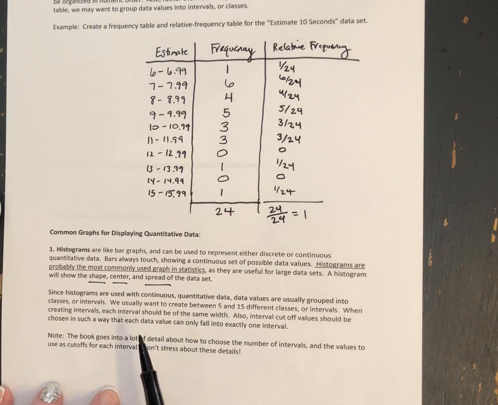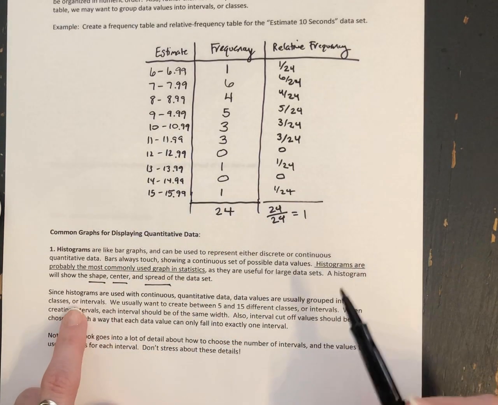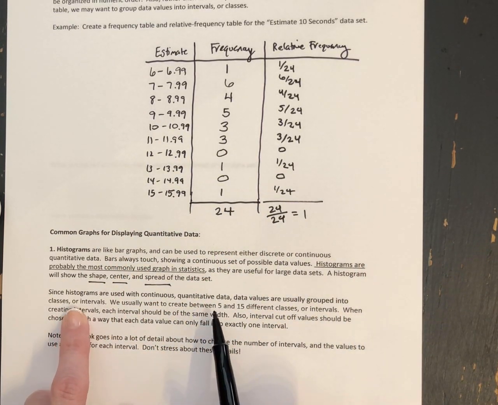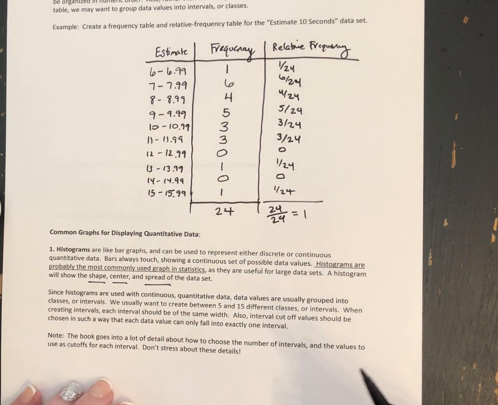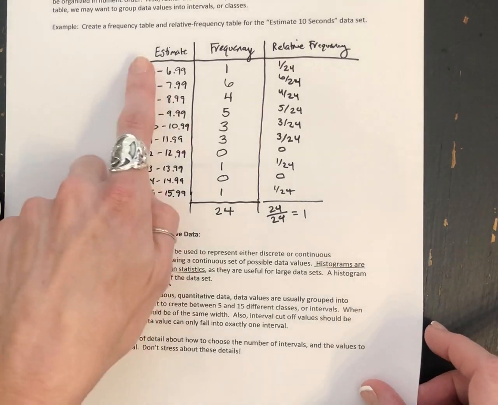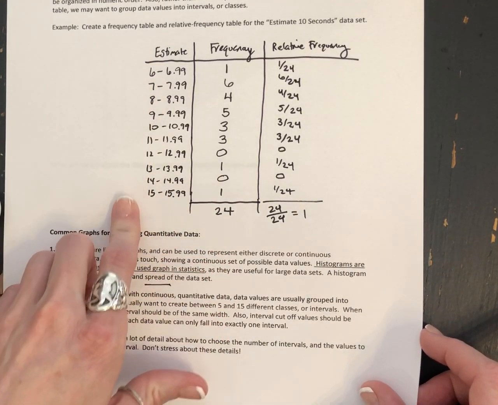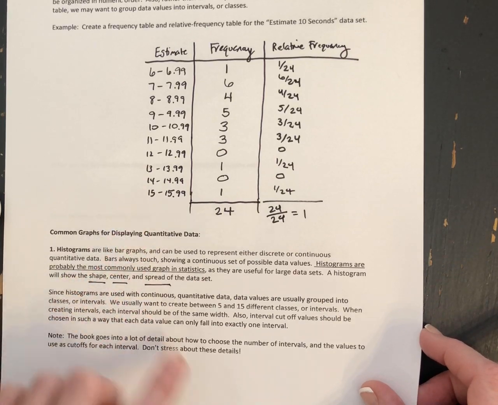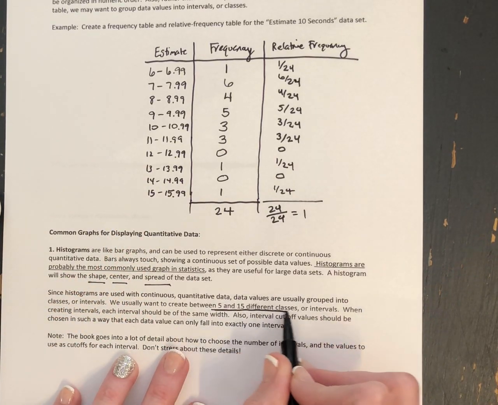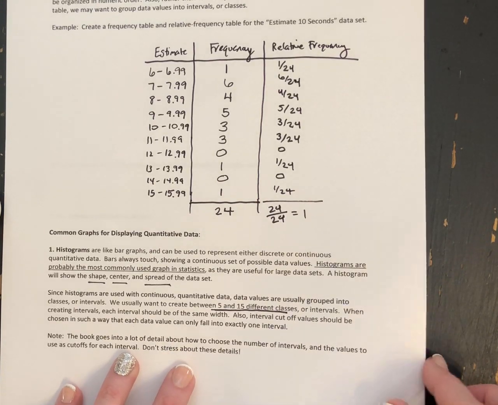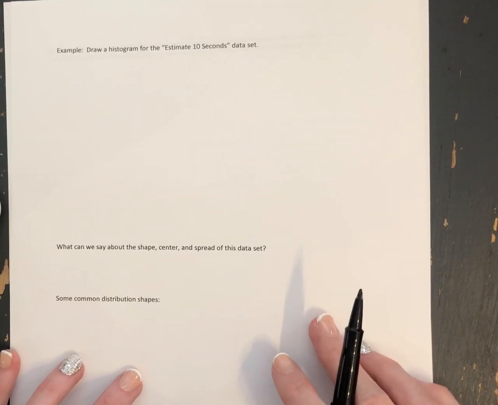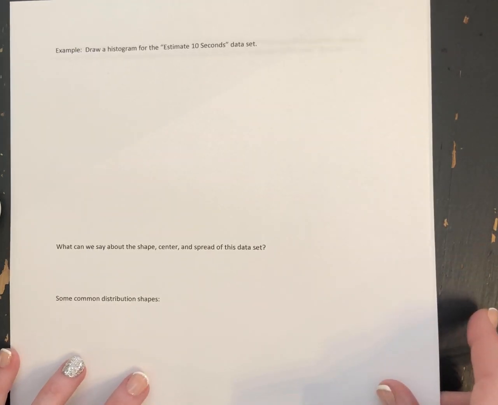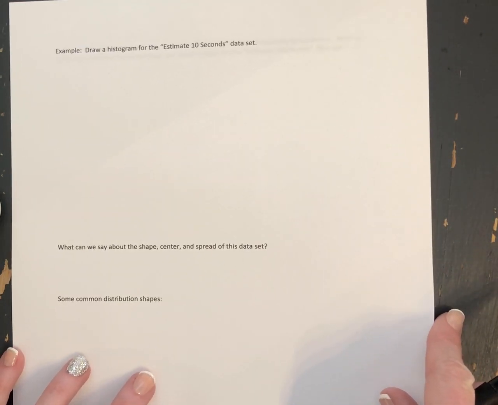And then usually, like we said already above, because we're usually dealing with continuous quantitative data, we're going to group our values into classes or intervals. We already did that. That is arbitrary in terms of you creating the graph. You get to choose, but we usually want to create somewhere between about 5 to 15 different classes. Okay, so we're going to look at an example of drawing a histogram for the data set that we just put into our frequency table on estimating 10 seconds.